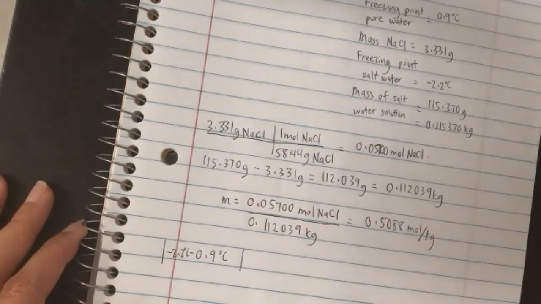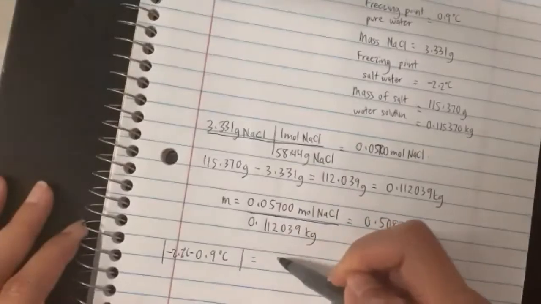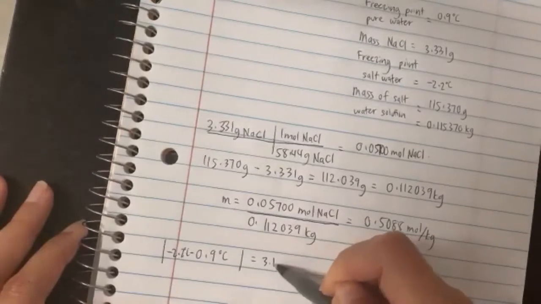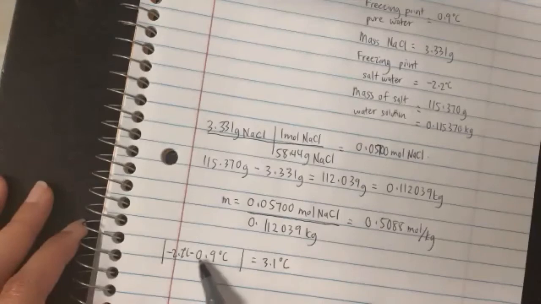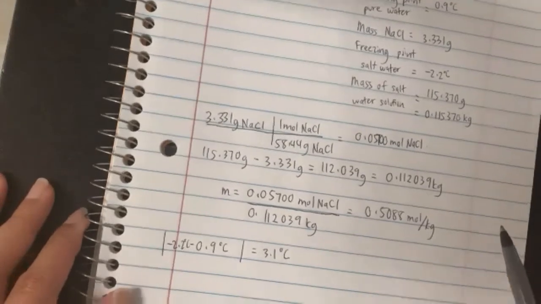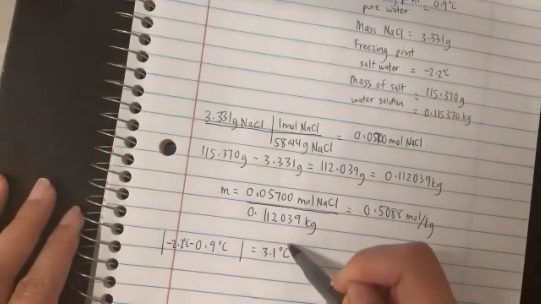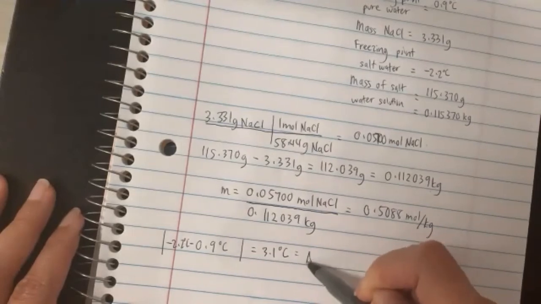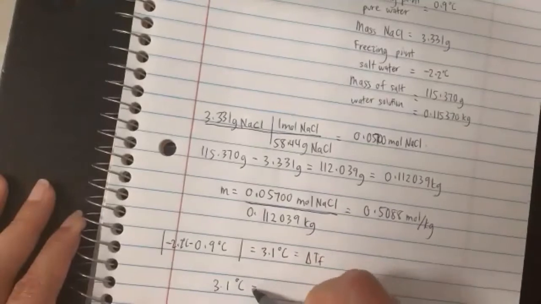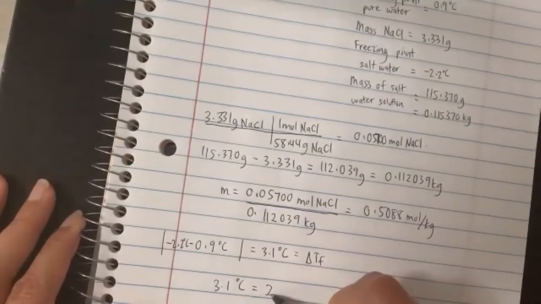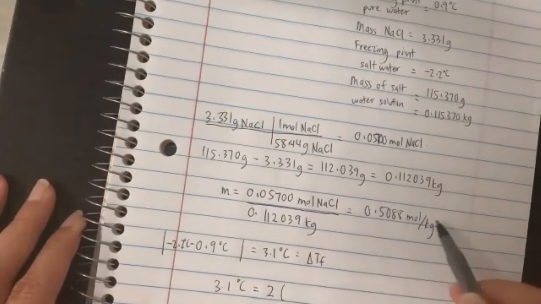That would give me negative 3.1 Celsius, so I'll get positive 3.1. So that is my delta TF here. So we'll take 3.1 Celsius as my delta TF equals i, which is 2, and then m is this value here.